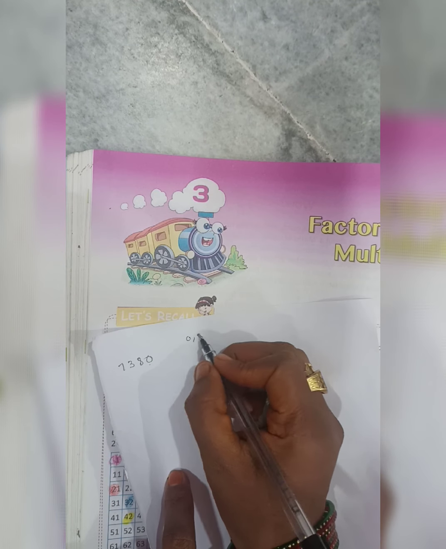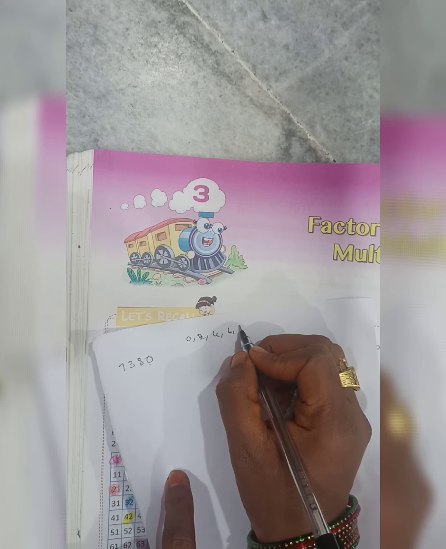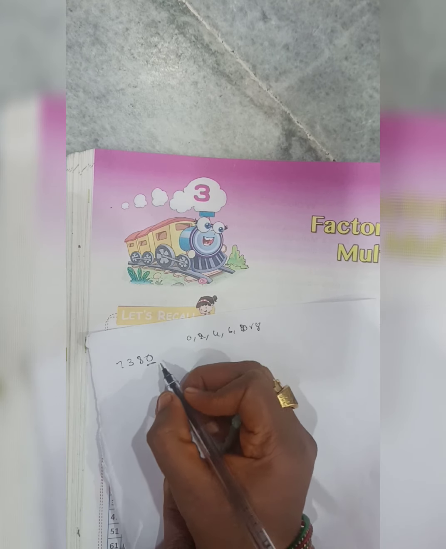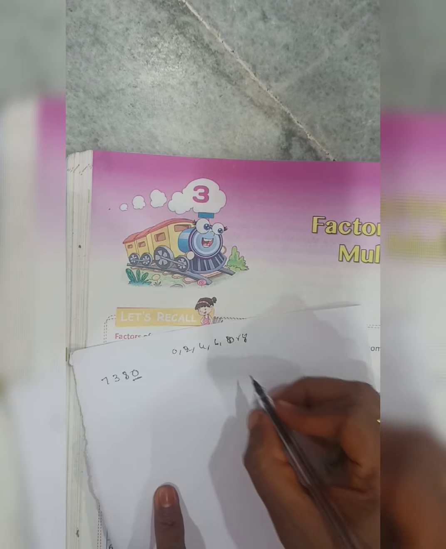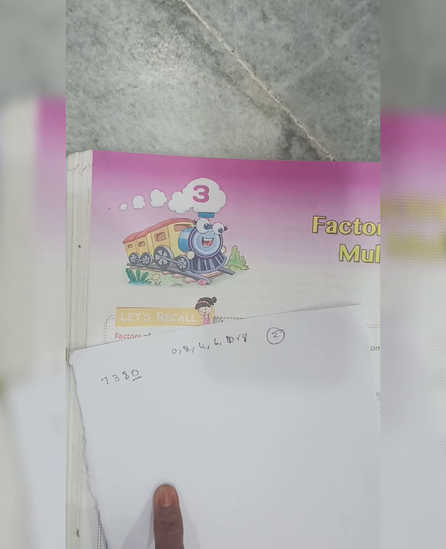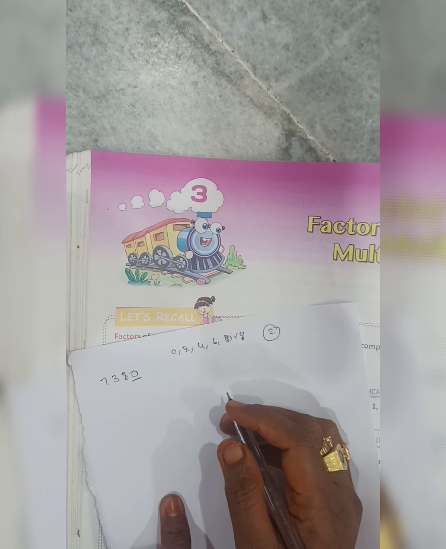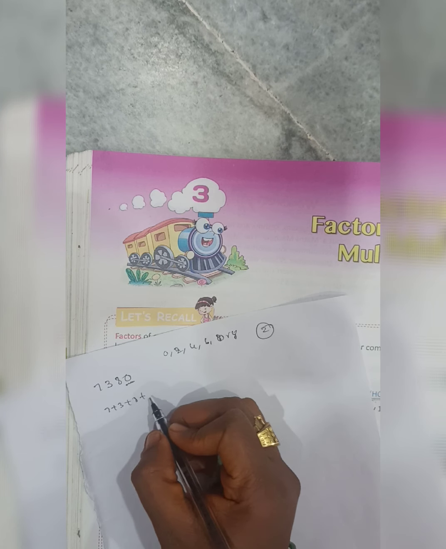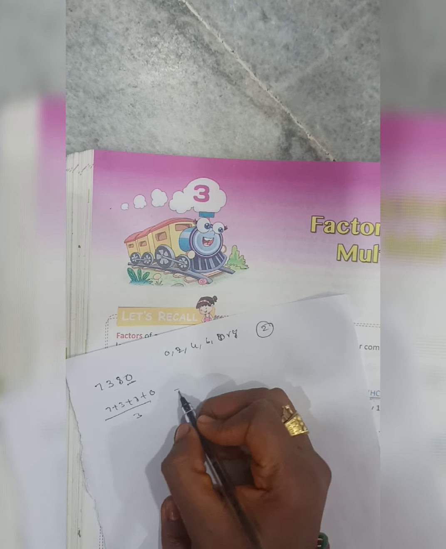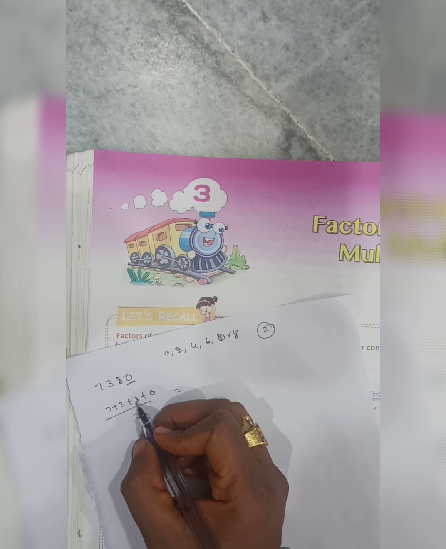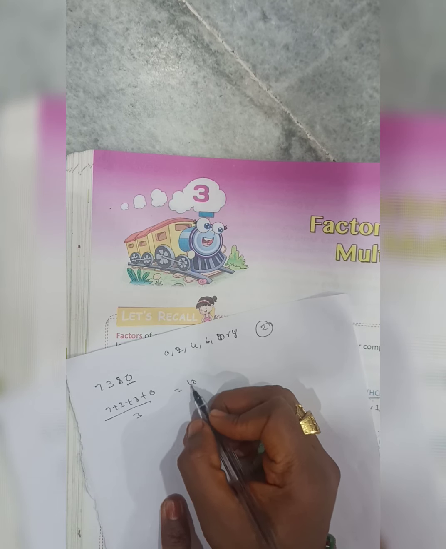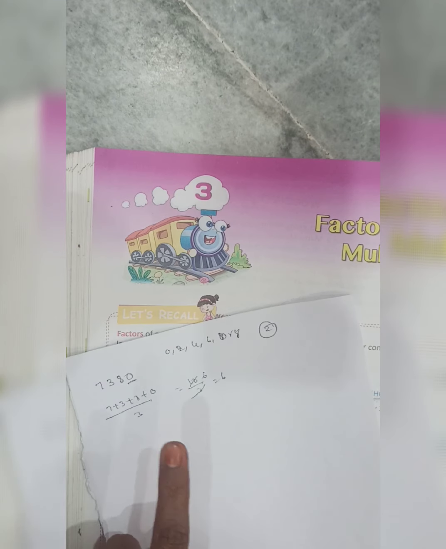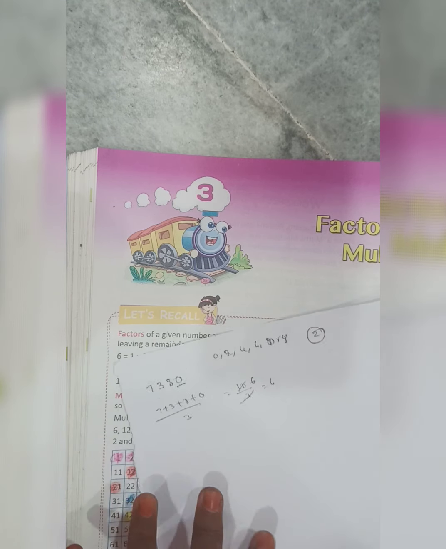If the ones place has 0, 2, 4, 6 or 8, the number is divisible by 2. What is the divisible rule of 3? The sum of all the digits, 7 plus 3 plus 8, gives 18, which is divisible by 3. So this number is divisible by 3.